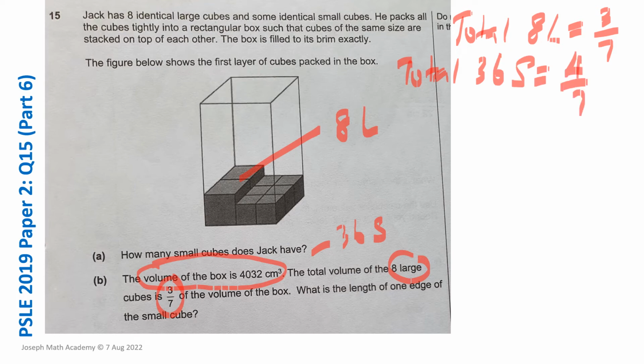Okay, so let's calculate. What is 4/7 of the box? So 4/7 of the box means of the volume, which is the capacity. So 4/7 times 4032 gives us 2304.